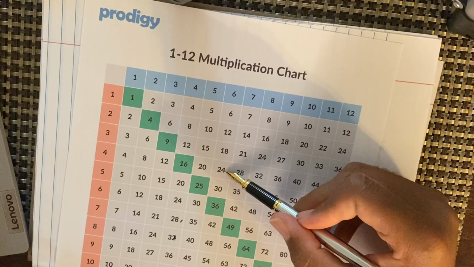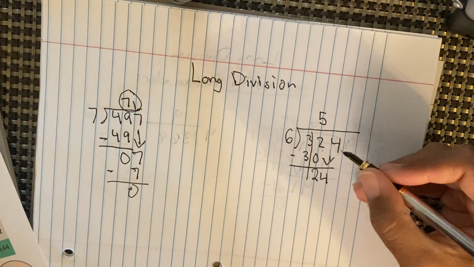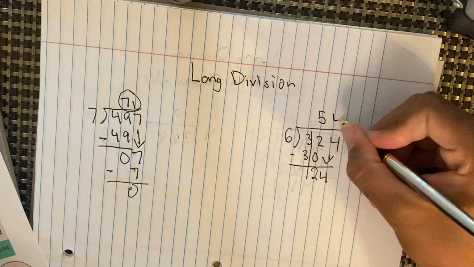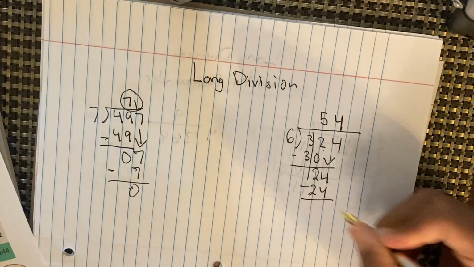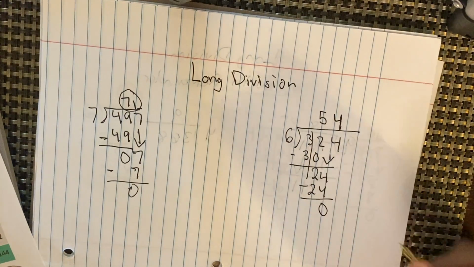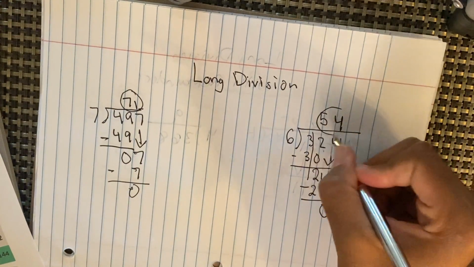In this case, I see 24, slide all the way to my left, and my answer is 4. And 4 times 6 is 24. 24 minus 24 is 0. So in this case, there's nothing left over, right? We solved it. The answer is 54.